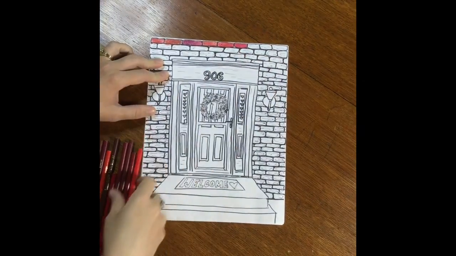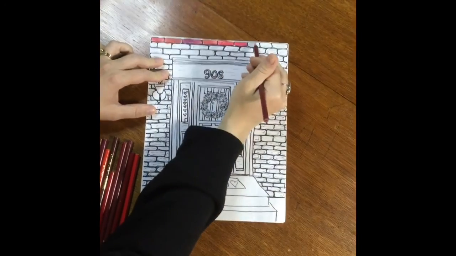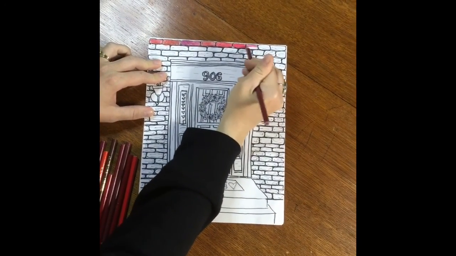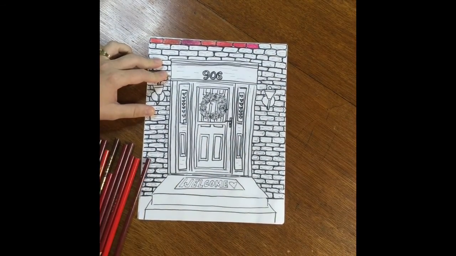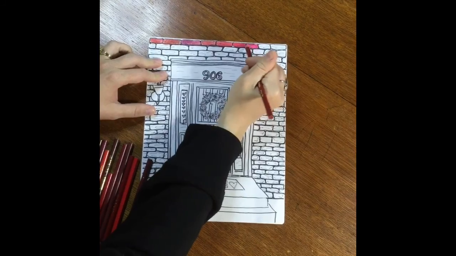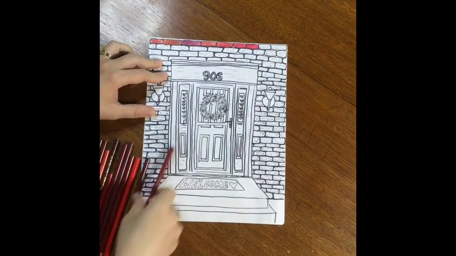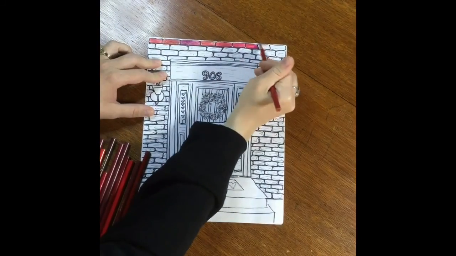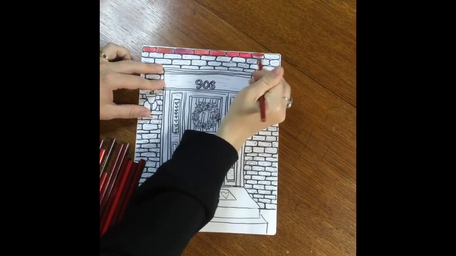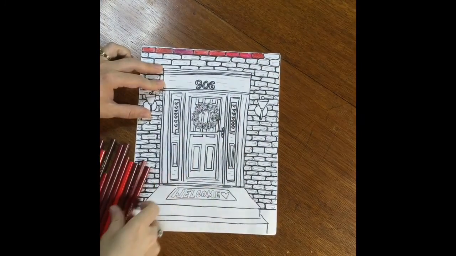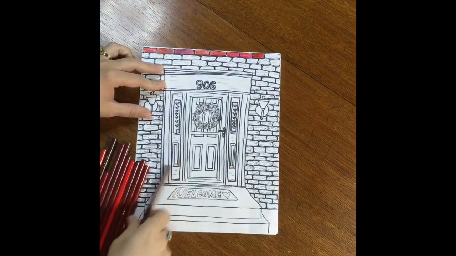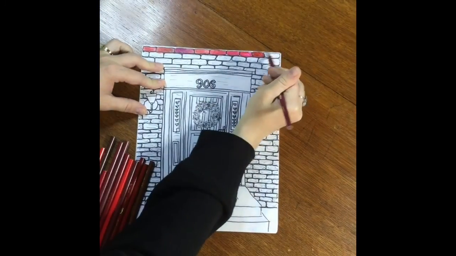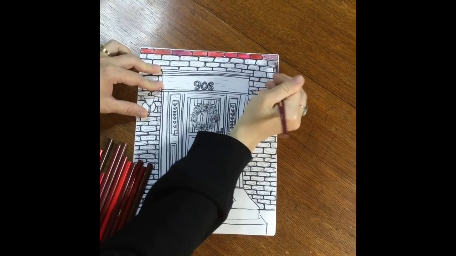I'm blending them together, overlapping, trying to create a variety of colors instead of just making it all the same red color. I could also be looking at my picture or sitting outside of my house to draw what I see to try and match the bricks, but I'm just creating my own colors based on the red bricks and just having fun experimenting, mixing colors.